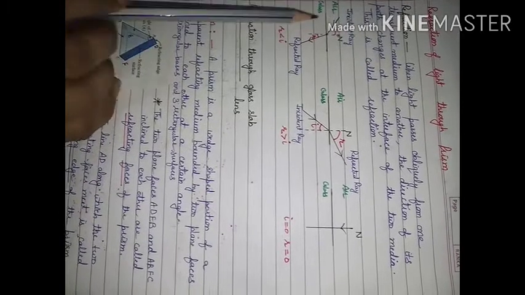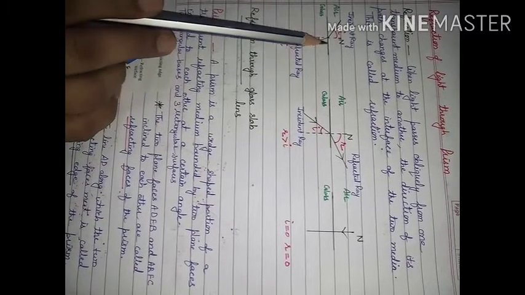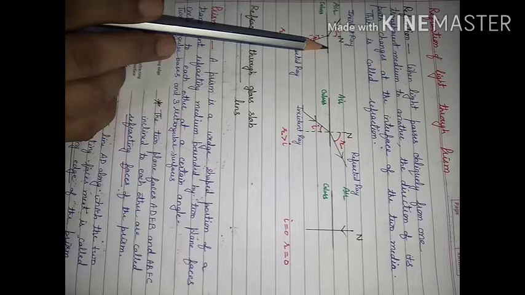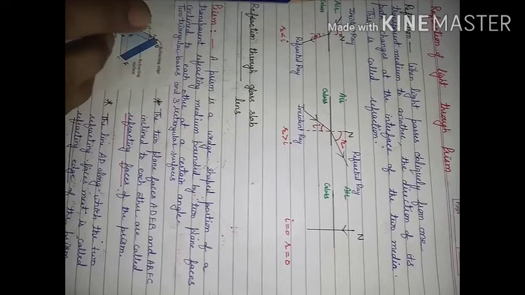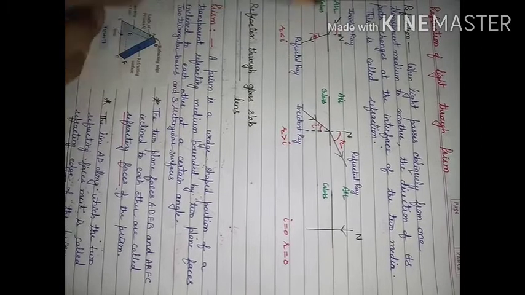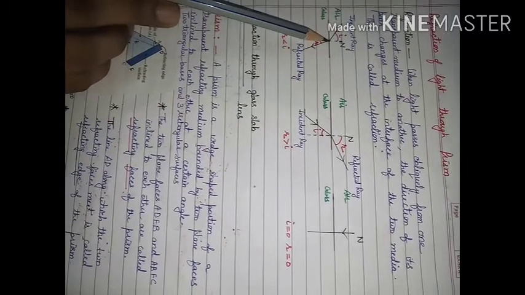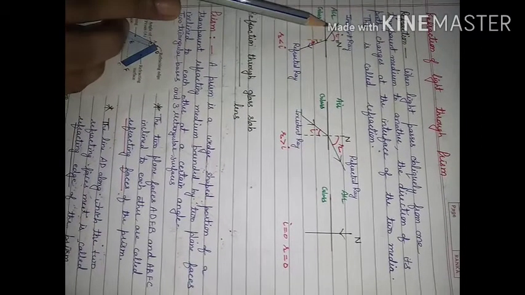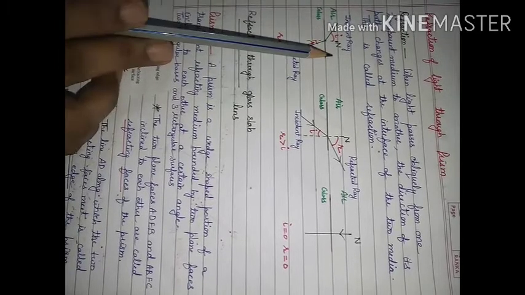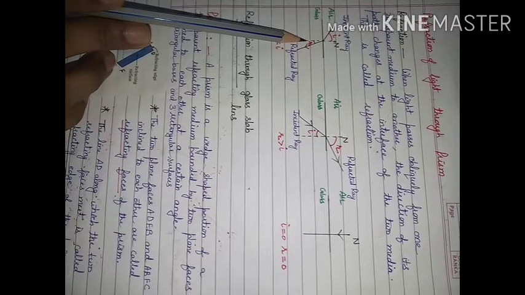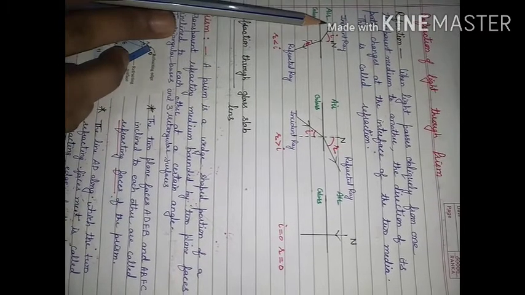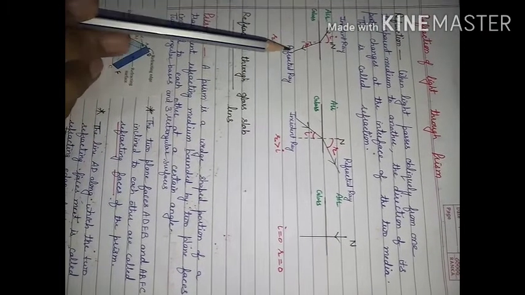For example, let us consider this black line is the interface between air and glass. The upper medium we have taken is air and the lower medium is glass, and this is a ray of light that is falling obliquely. When it goes from air to glass, it moves towards the normal, because air is the rarer medium and glass is the denser medium.